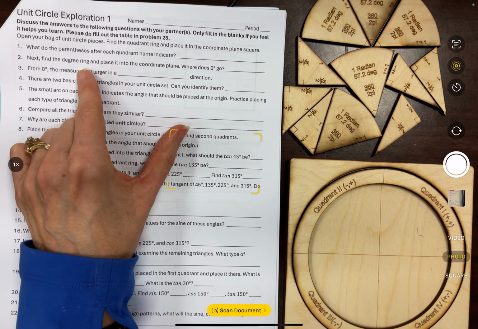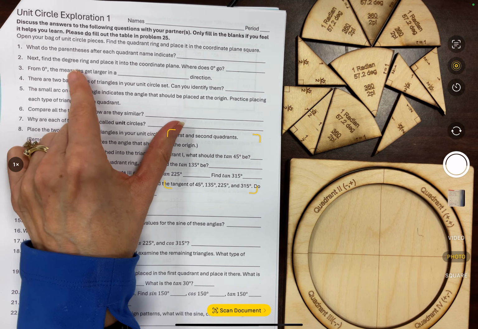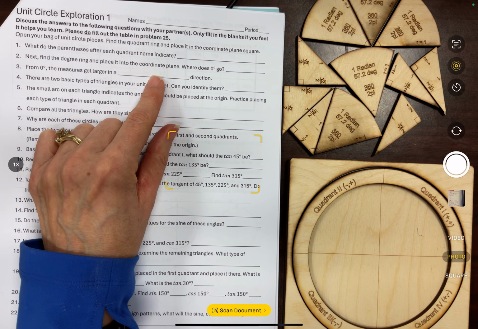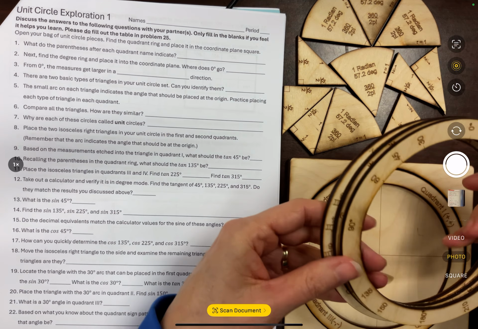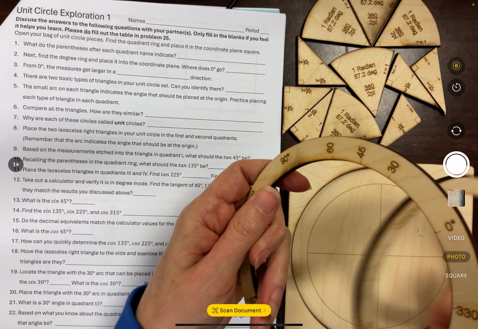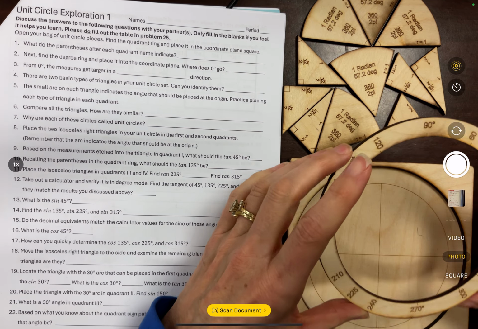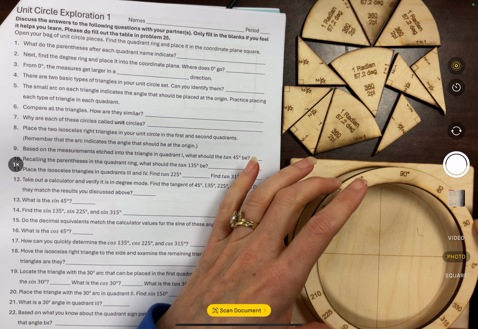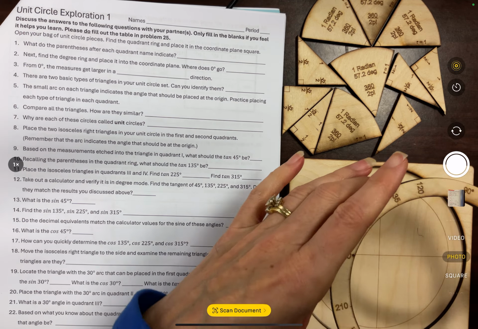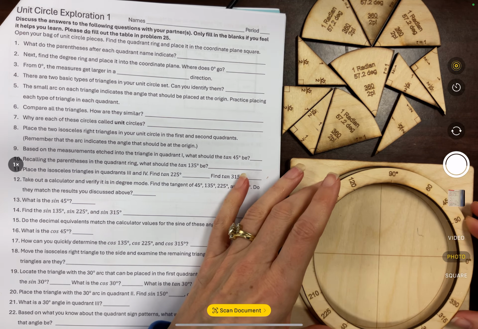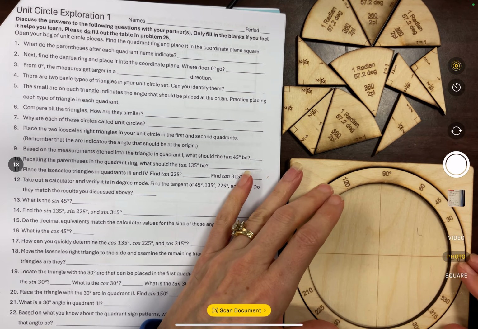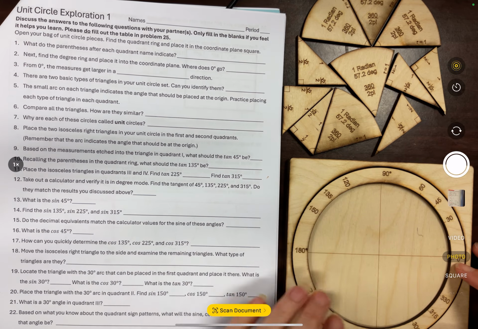So next, find the degree ring and place it in the coordinate plane. Okay, so we've got a degree ring that appears to be this one. I'm going to place that in the coordinate plane as well. I guess it makes sense that 0 degrees would be right here.